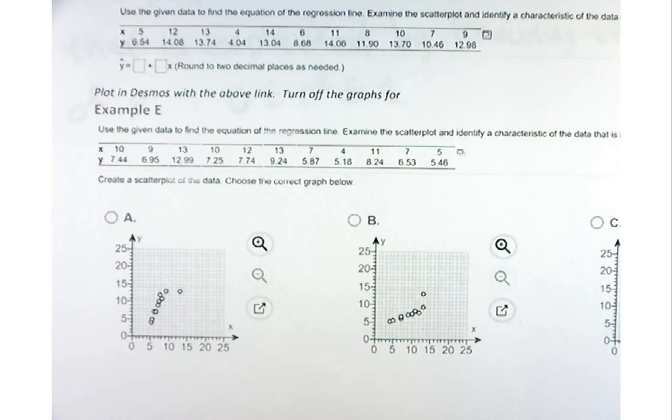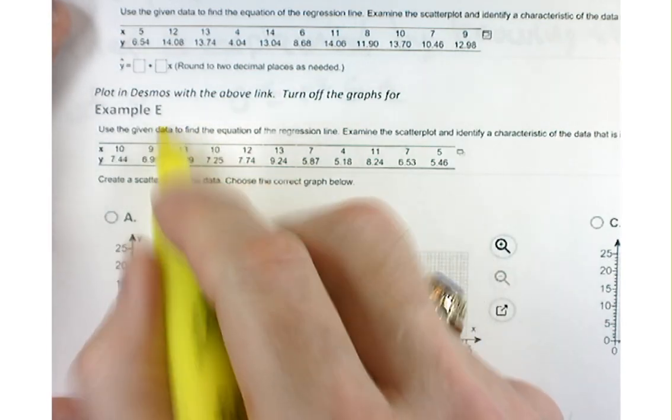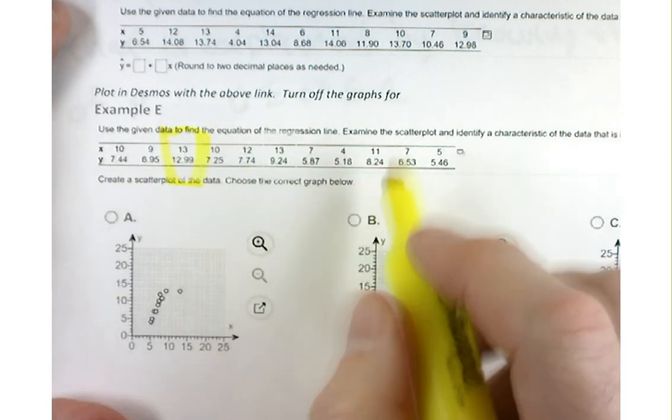Now you could graph this and dump in the numbers into StatDisk pretty easily, especially considering that I've got a link for you giving you the data. But if you're stuck with having to do this by hand, one thing you might notice is this right here.